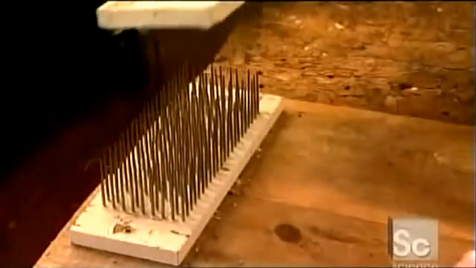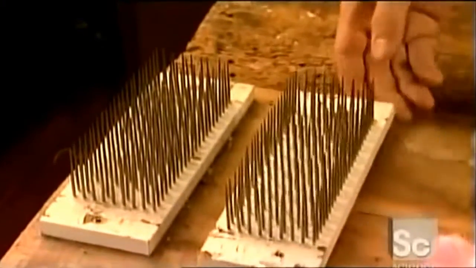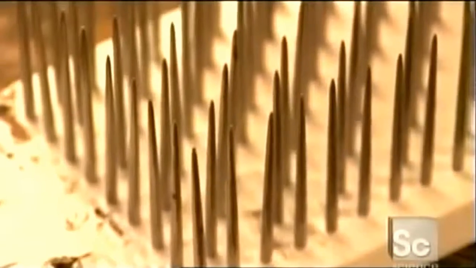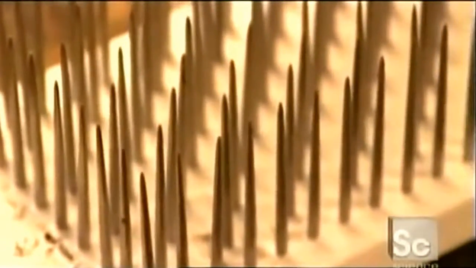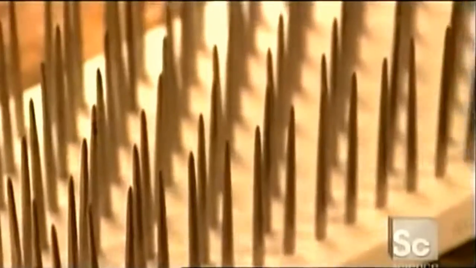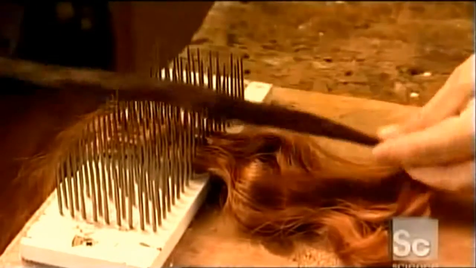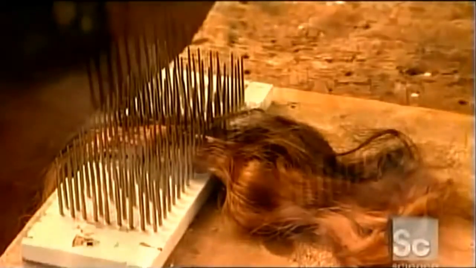This is the tool for the job. It's a giant comb with rows of sharp steel teeth. It's called a hackle. The wig master places the Venetian blonde synthetic hair between the teeth of the hackle and sets the bright pink and orange locks on top.